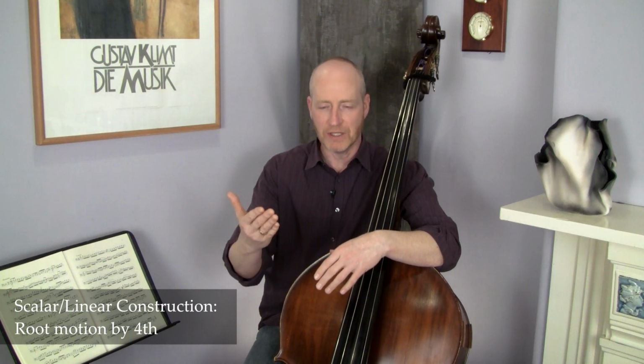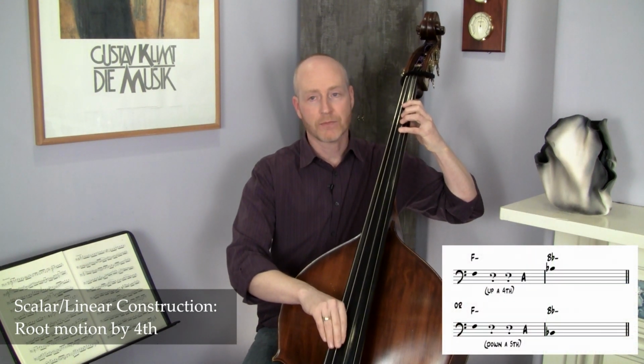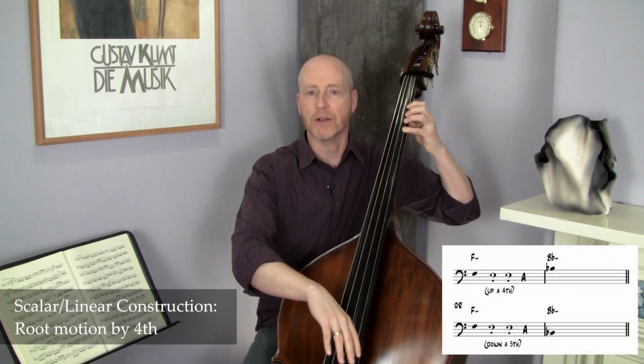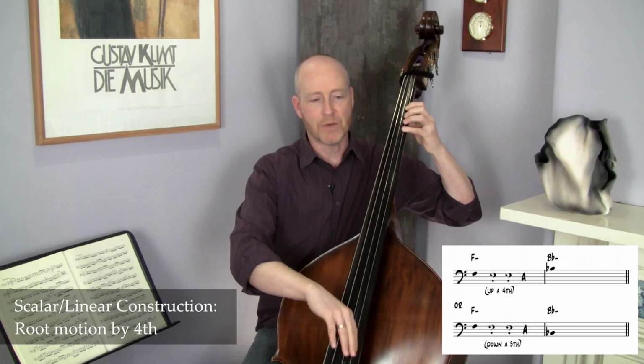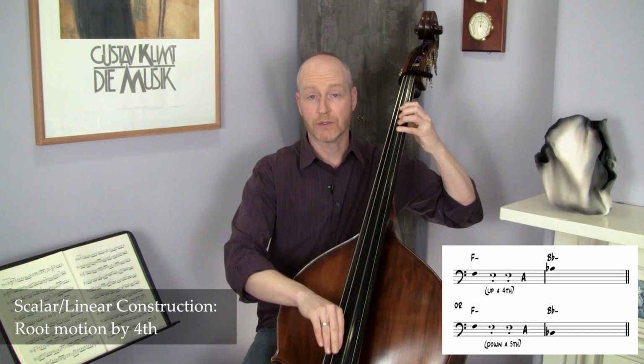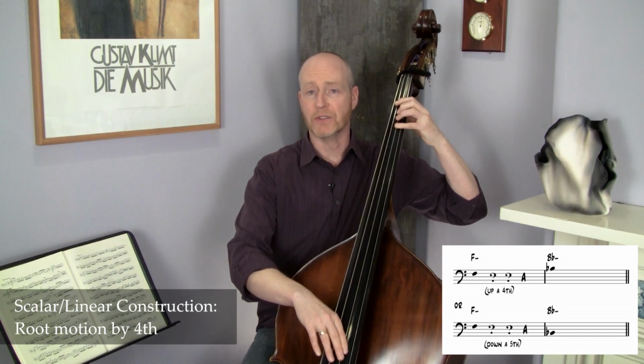And we need to look at the fourth and the fifth as a special sort of interval, because the fourth inverts to the fifth. What that means is, if we start right now looking at the actual changes to All the Things You Are, the first 2 chords are F minor and B flat minor. So if we look at F minor and B flat minor, it's a perfect fourth if you go up from F to B flat, but it's a perfect fifth if you go F down to B flat.